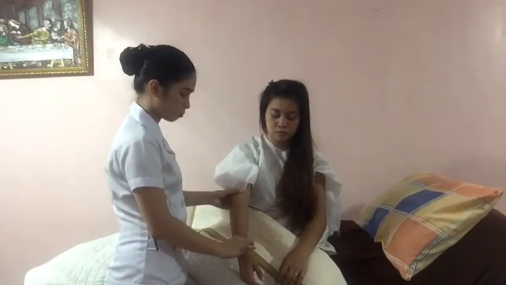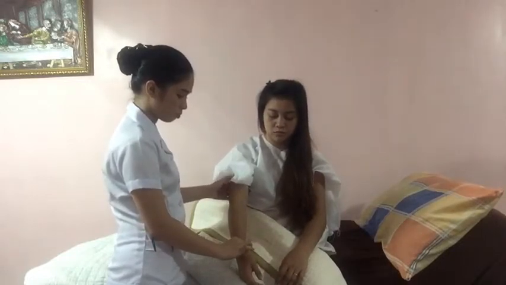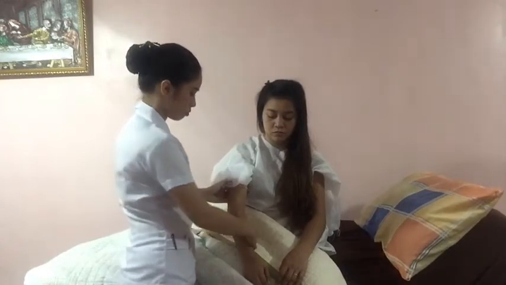So let's palpate for the radial pulse, ulnar pulse, and the brachial pulse. So now let's perform the Allen's test.